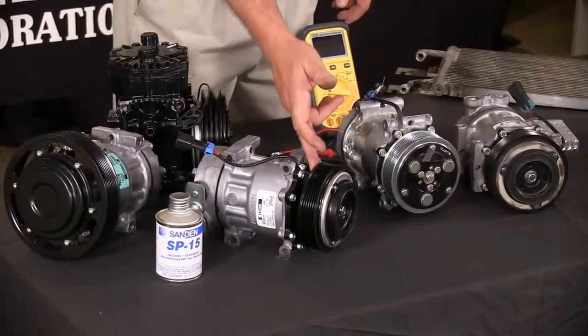A truck's air conditioning system, or your car's air conditioning system, over time starts to lose refrigerant. How does that happen? Well, we have a crankshaft seal, we have fittings, we have rubber hose, we have O-rings. Wherever we have an opportunity for a leak, that is a place where refrigerant is going to leave. 2 to 5% is lost every year in a vehicle.